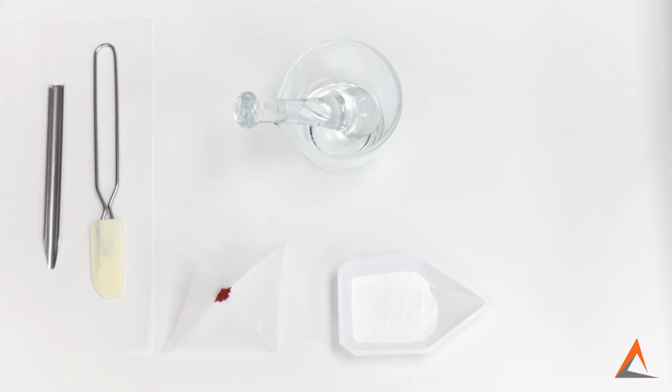quantities together to achieve a homogeneous mixture. In front of me, I have a really small quantity of red dye and a much larger quantity of white powder, which in our case is lactose. We'll now use geometric dilution to combine these two powders in order to obtain a homogeneous mixture.